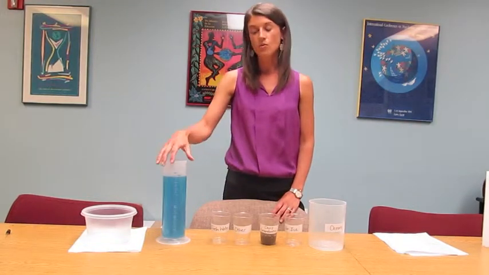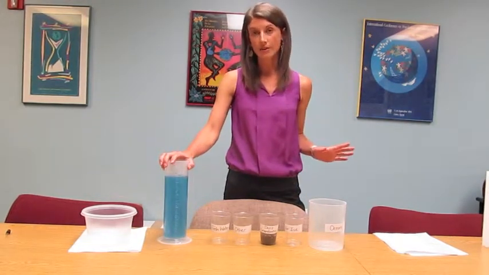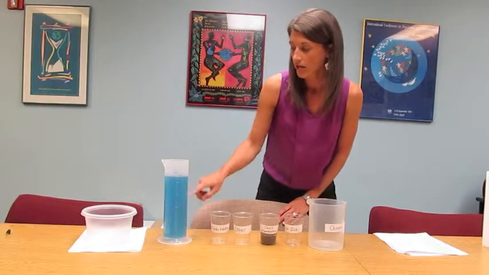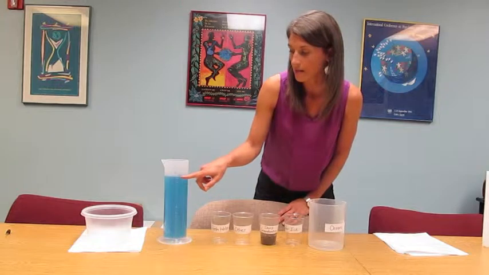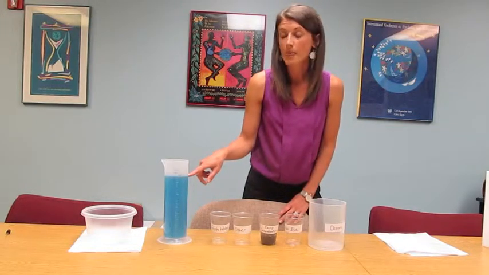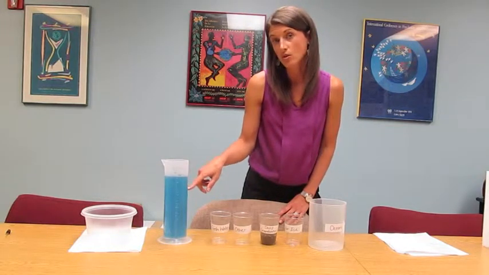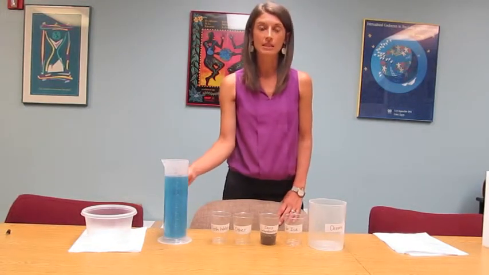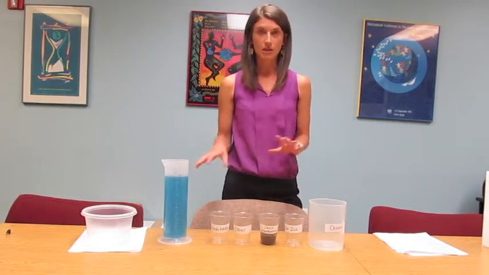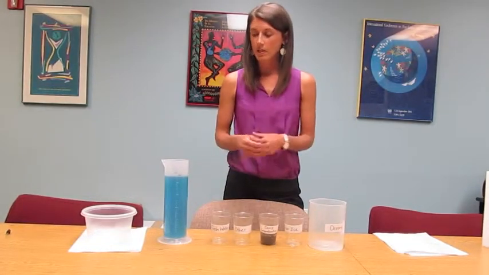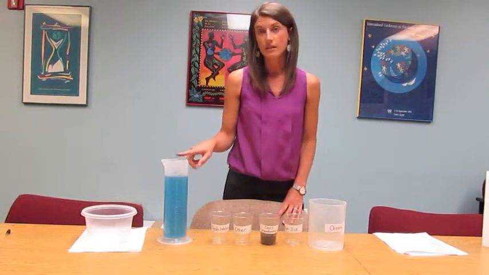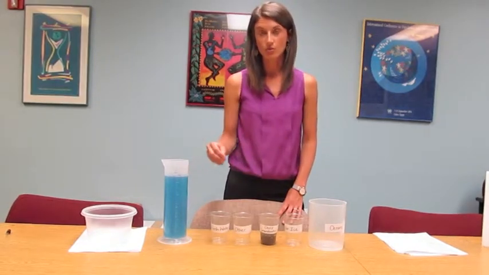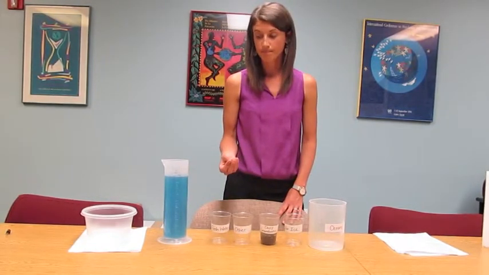For this activity, we have said that all the water on the earth is equivalent to 1,000 milliliters. So in my graduated cylinder, I have 1,000 milliliters of water. It helps to use blue food coloring to dye the water so that it's easier for students to see as you're distributing the water. What we'll be doing is dumping water from this cylinder into these containers to show how water is distributed around the globe.